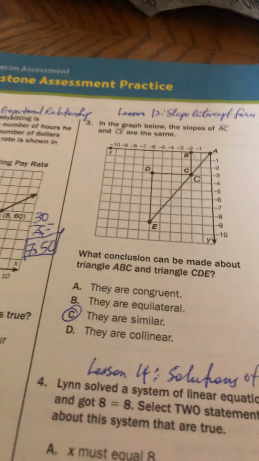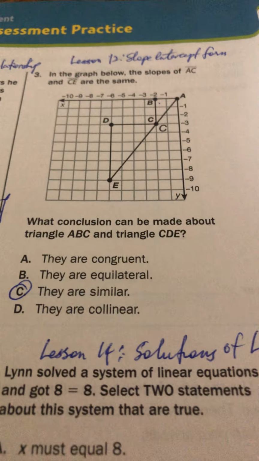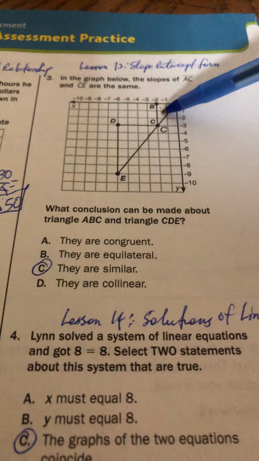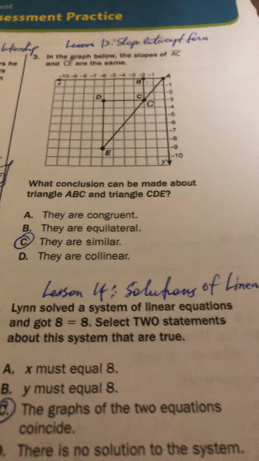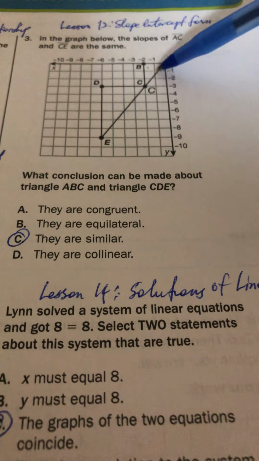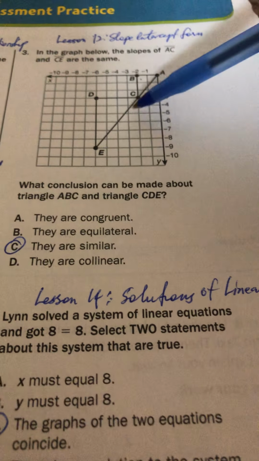All right? Moving on to number 3. Number 3 is just talking about similar triangles. I don't think we talked about it too much, but there's not really too much to get into. You can tell just by looking at both of these triangles that they're similar, which means the slopes are the same, but their sizes are different, okay?